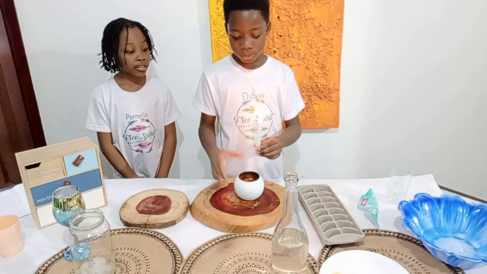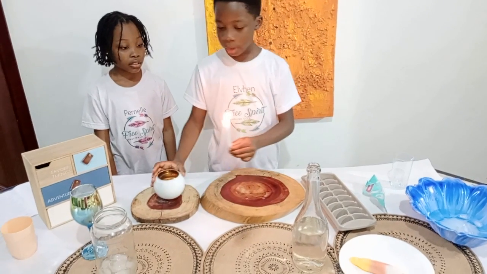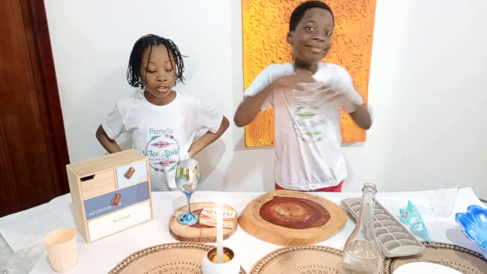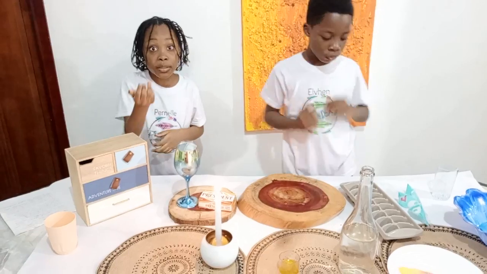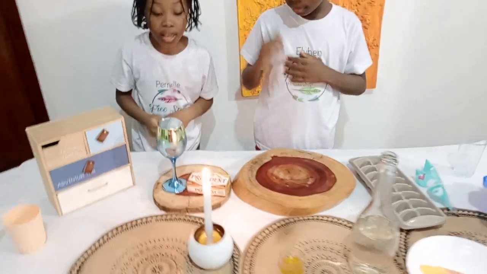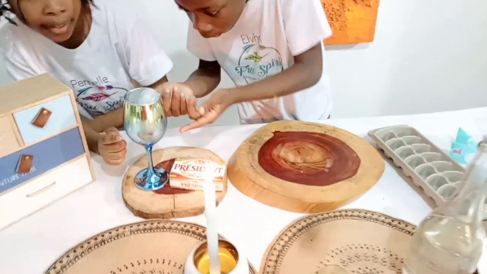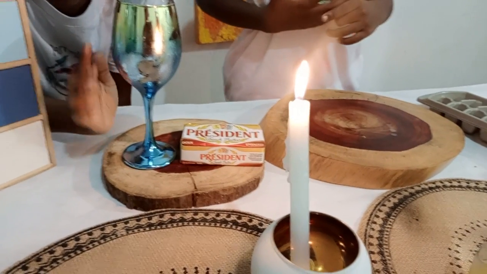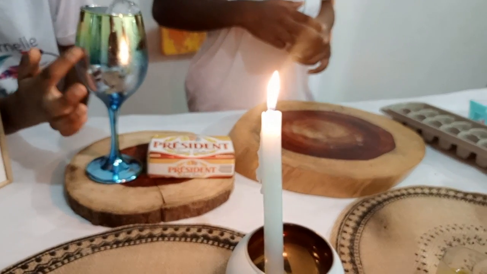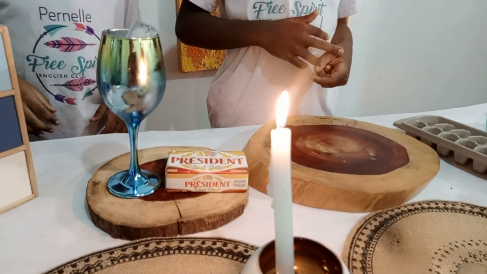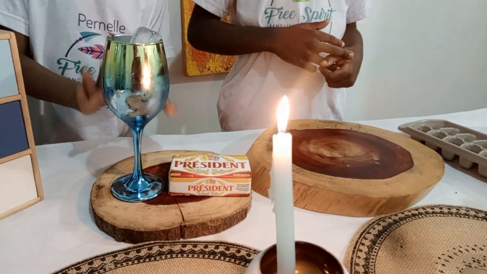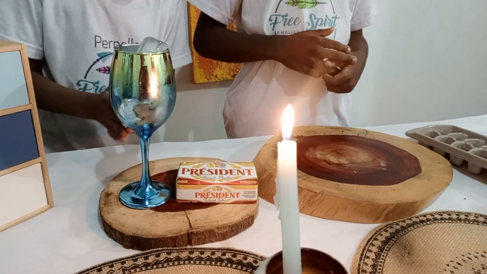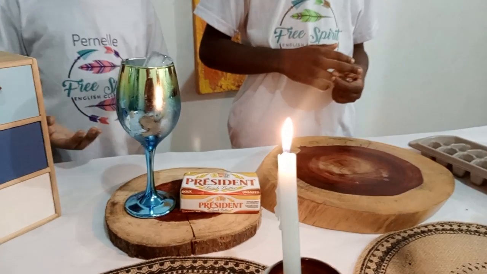Okay, now you're ready for your turn? You're doing it. Yes. Okay, guys, come a little bit closer. Come and join the fun. You can see the cup that you put ice in. Can you see the water vapor? There's water around the cup. Look. And you know what those little drops of water around the cup are? It's water vapor, guys.